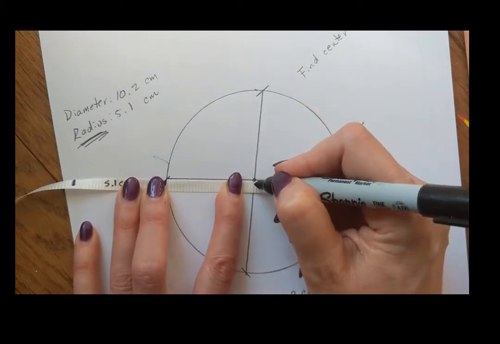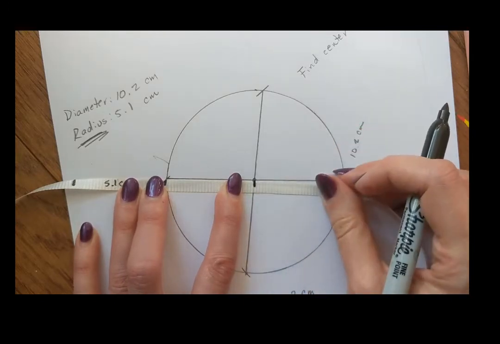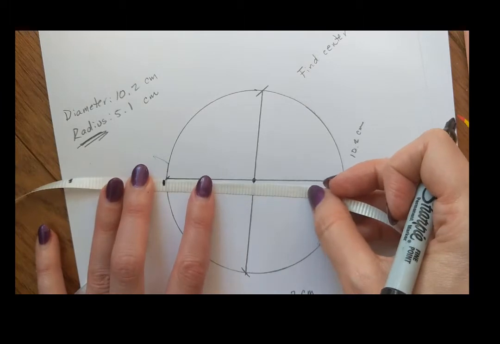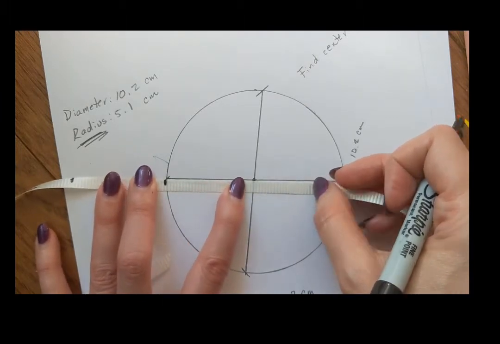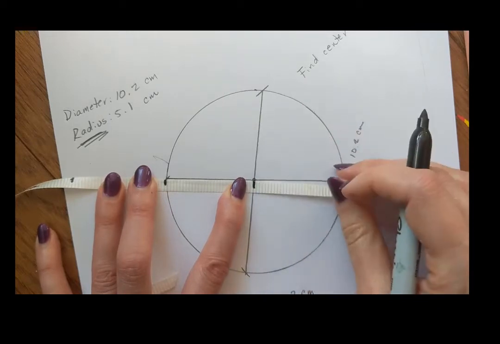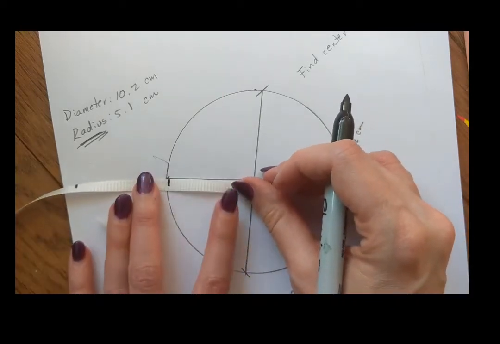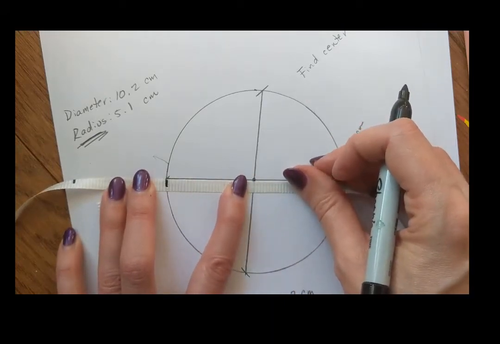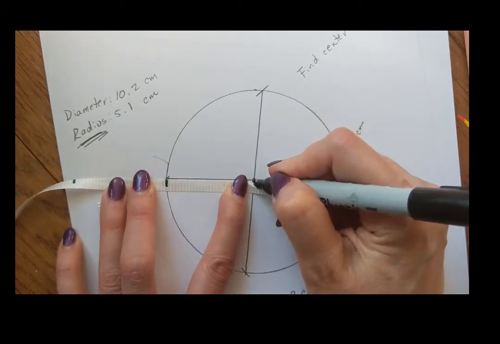Okay, I'm going to do it again. Mark it, lay it flat. Y'all are much more perfectionistic than I am, so there's another 5.1. I'm going to do this again. 5.1. I'm just going to keep going because I want this to go all the way around my circle.